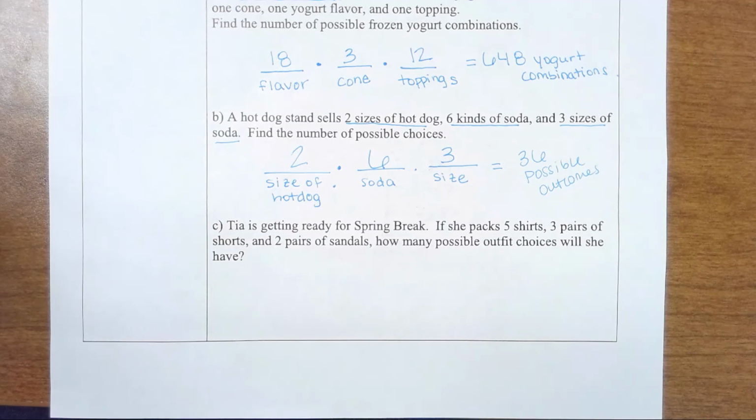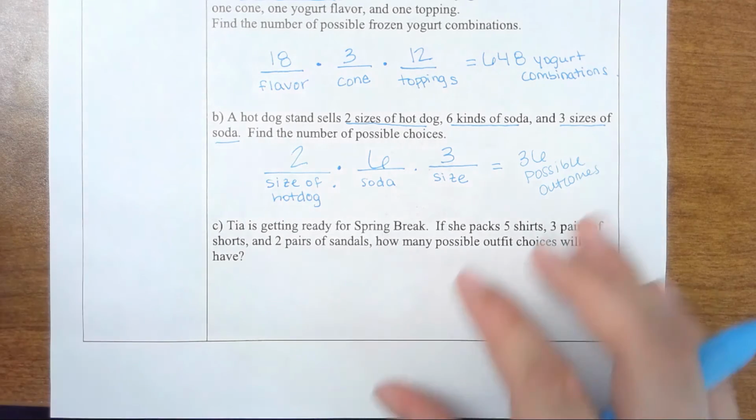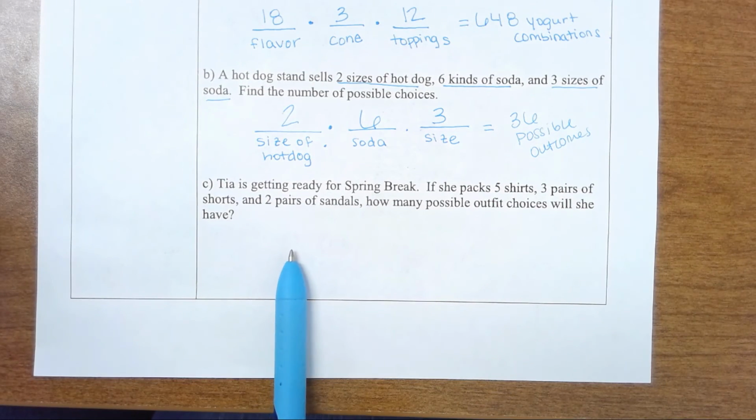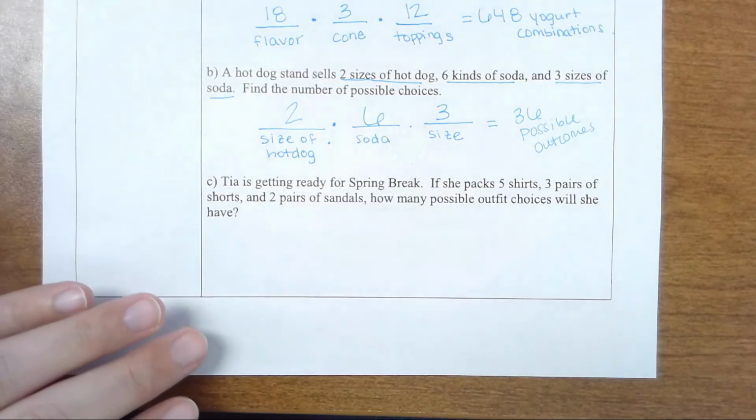Okay, so you guys try the last one, see if you guys can do that one on your own, and then pause the video and play it when you're ready. So you guys should be done with this one. So let's see how you guys did.